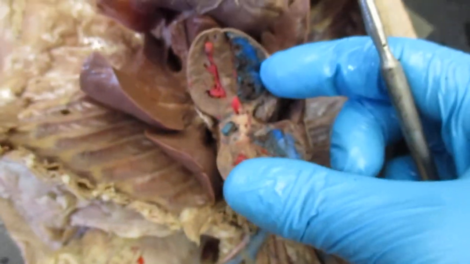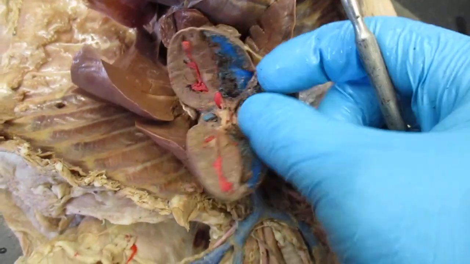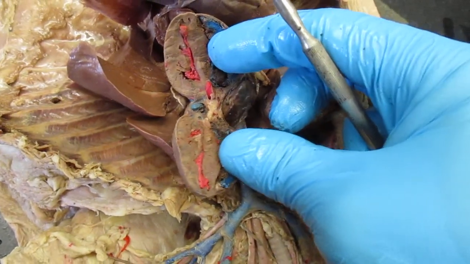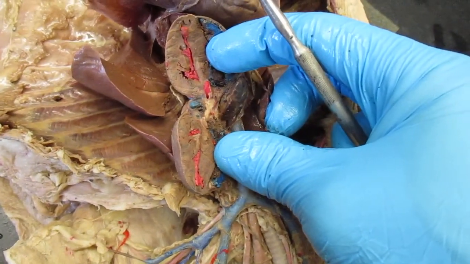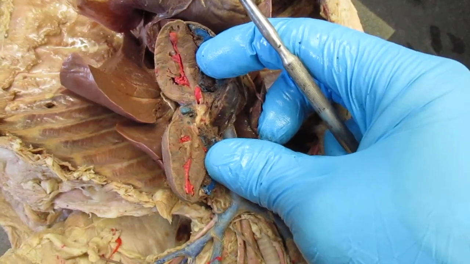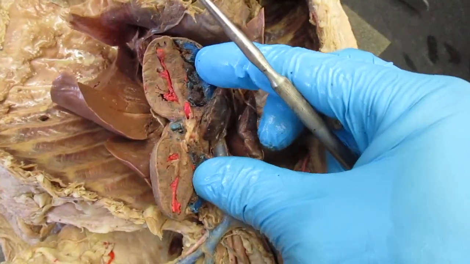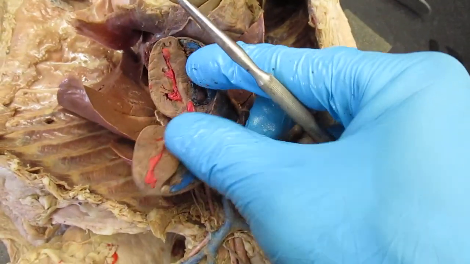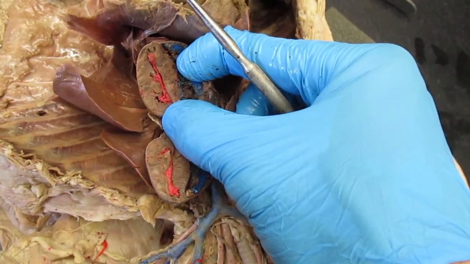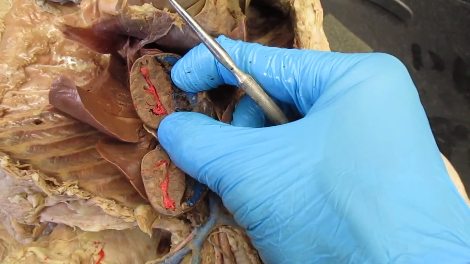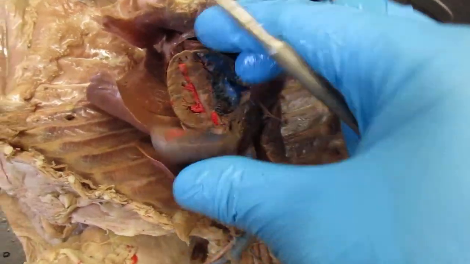Okay, right here, I opened up the heart, and you can see on the right side is deoxygenated blood, or CO2 blood, denoted by the blue latex. On the left side, oxygenated blood, which is represented by the red latex or pink latex.